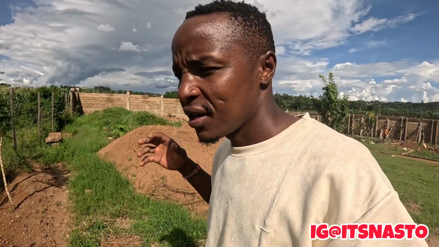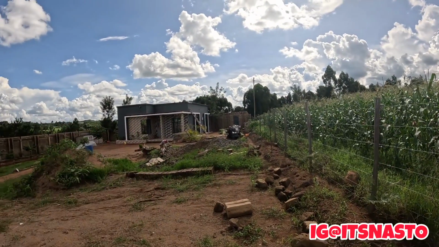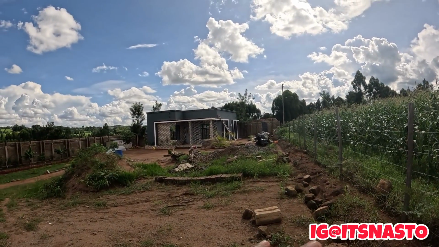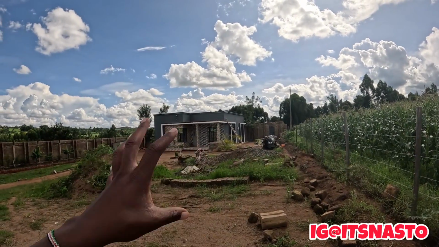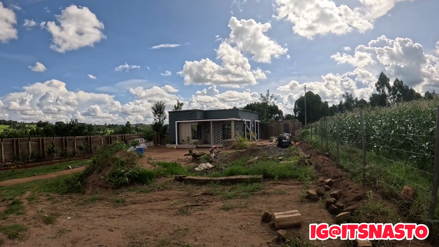I think the first time I made 1,000 blocks. The second time I made 1,000 blocks, as I can remember. Then the third time I made 2,000 blocks, and they were enough for this house that you're seeing in front of us. It cost me around 3,000, 4,000 blocks, this 2-bedroom house that is in front of me here.